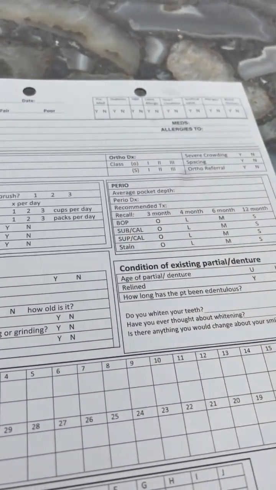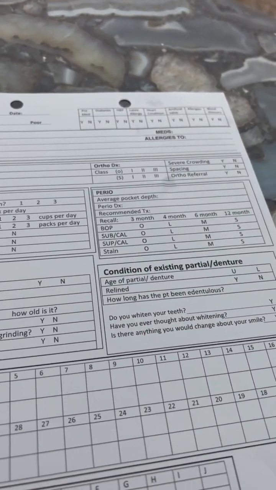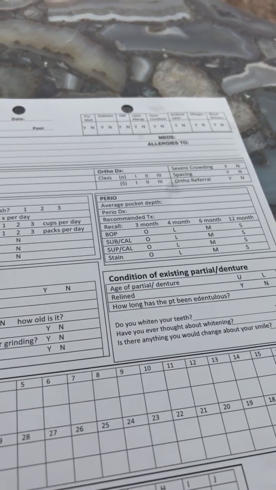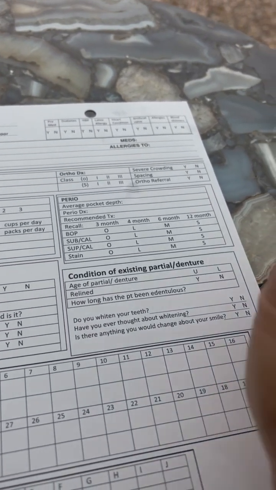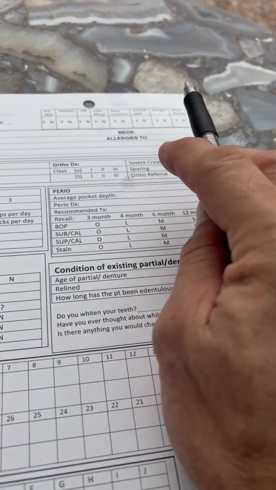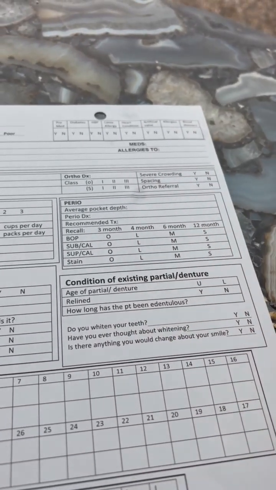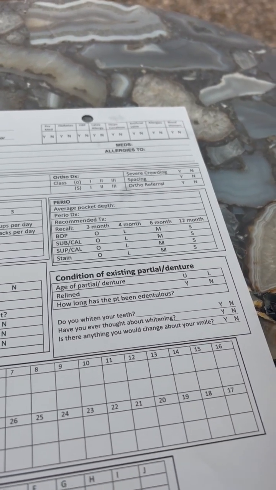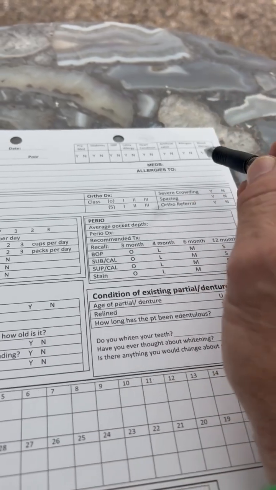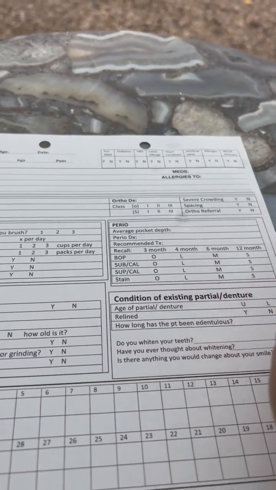Obviously, latex allergy. There's still some latex on certain products that we have. Bibs, the underside sometimes has latex. So just be careful of that. And then obviously allergies. We want to make sure we know about any allergies or blood thinners. That's important too for deep cleanings or for extractions. So that's important to have. And then we'll put down what meds they are taking and what they're allergic to.